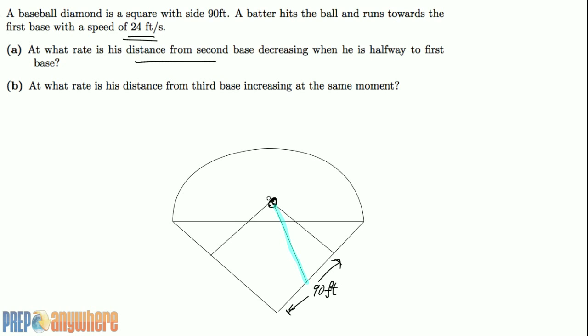Now because we're assuming this is a perfect square, I can say this is 90. I know this is also 90. And we're saying this right here is exactly 45. So let this be L, and let the distance the runner is shrinking to be X. We know then X squared plus 90 squared is equal to L squared.